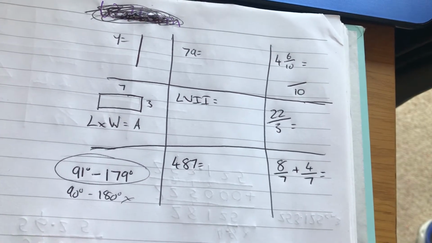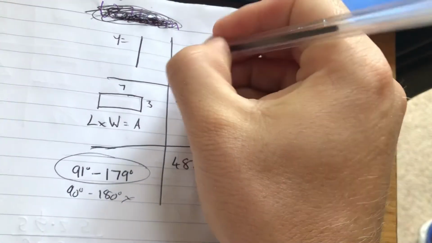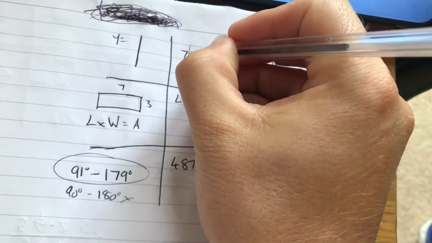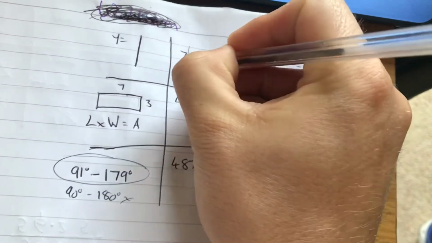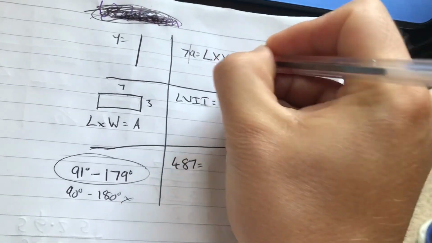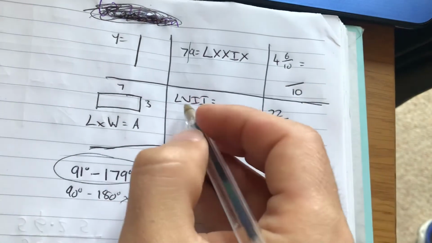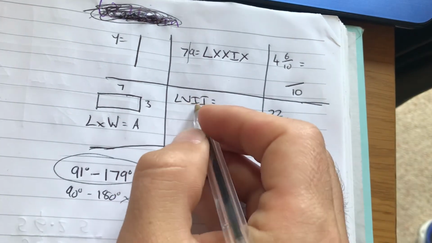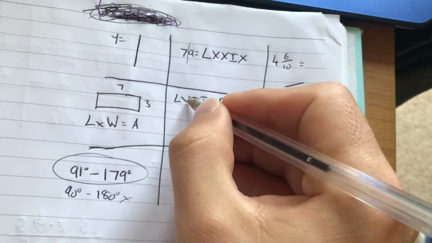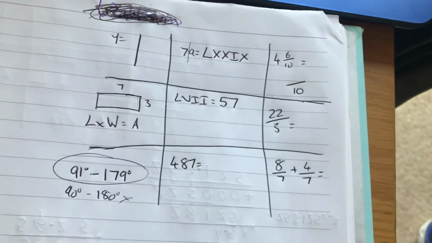Roman numerals, 79. Right, so break it down. How to make 70? Well, the biggest numeral I can have is 50, 60, 70. And then how to make 9? Well, that's 1 before 10. Boom. What's this one here? L, V, I. So the L is 50. V, 5, 6, 7. 57.